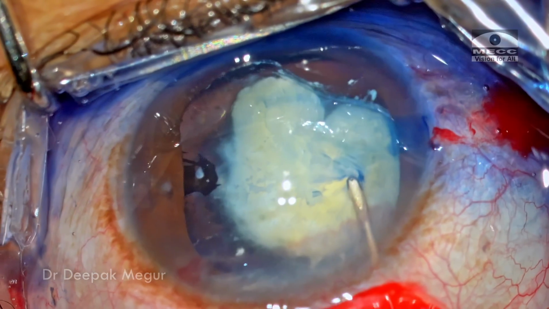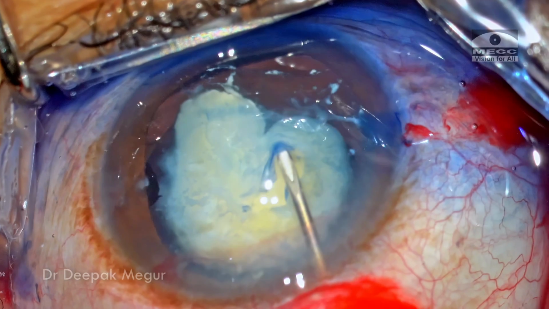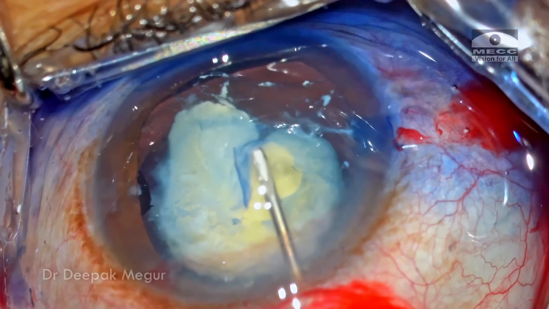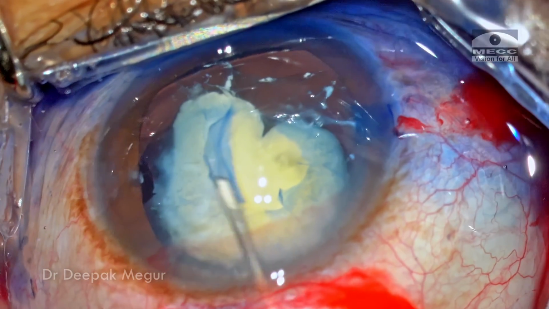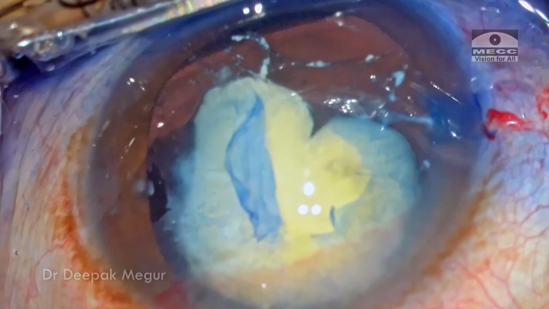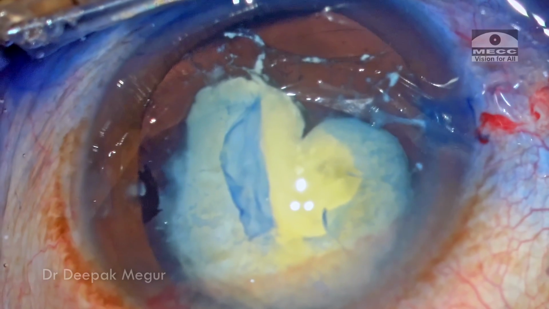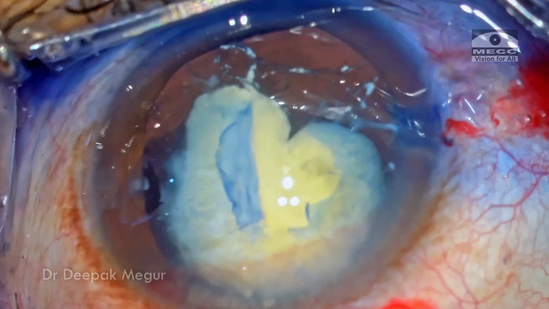Nevertheless, a small flap could be raised and the tearing can be initiated, and the tearing is continued in a circular manner until I reach this roadblock. Now this is an area where the capsule is extremely flimsy and there is no zonular support here. So it's refusing to tear ahead.